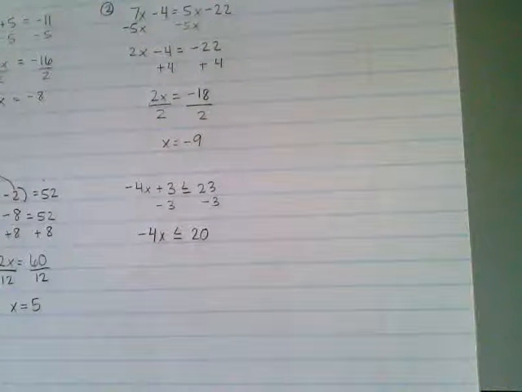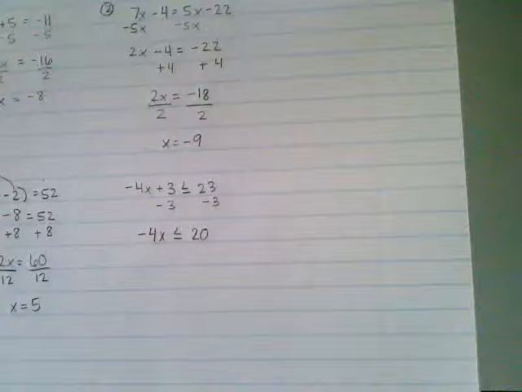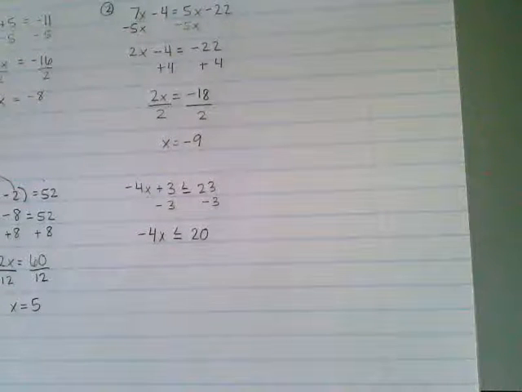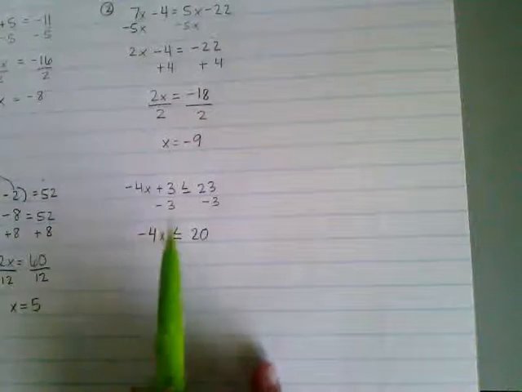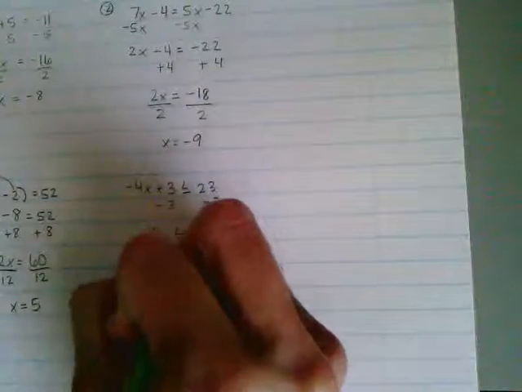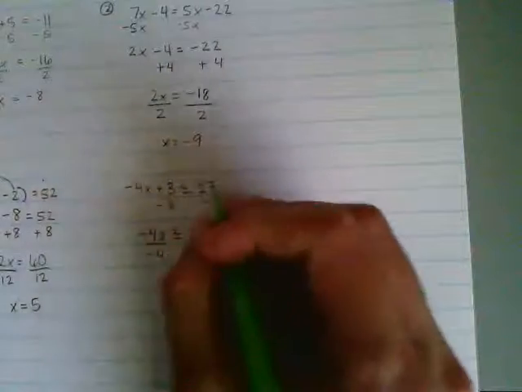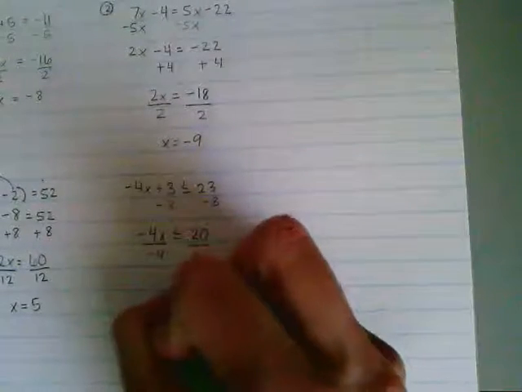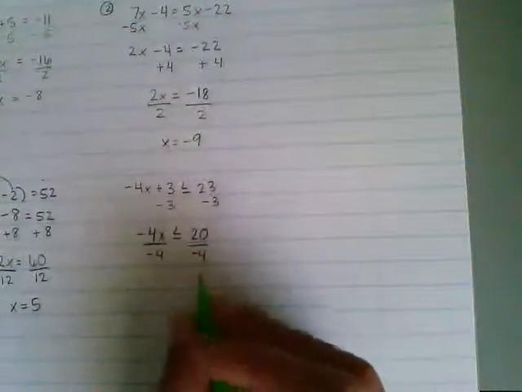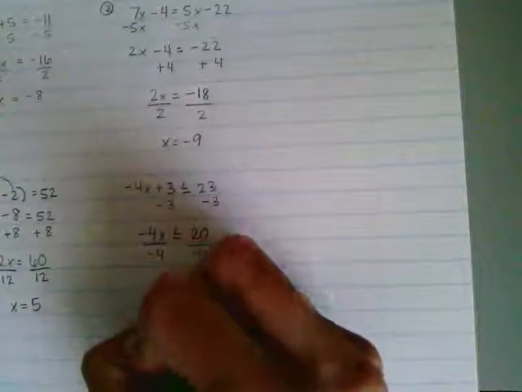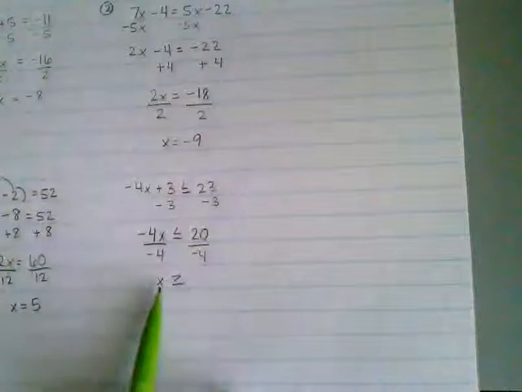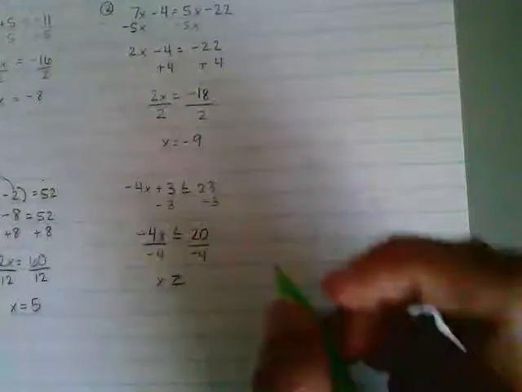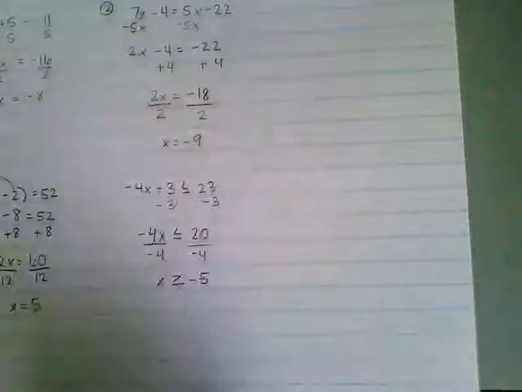Now, when you're doing inequalities, this is the one difference between an inequality and an equation. Whenever you're dividing by negatives, you're going to flip the sign, and that's the only time you're going to do that. So you're going to flip the sign whenever you're dividing by a negative number. Okay. So you've got x, and remember to flip. Okay, x is greater than or equal to negative 5.